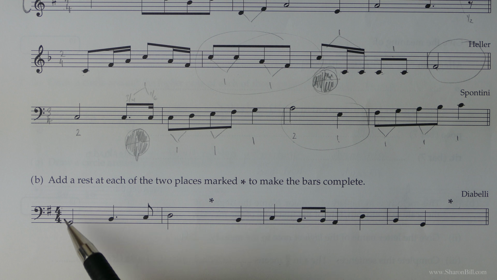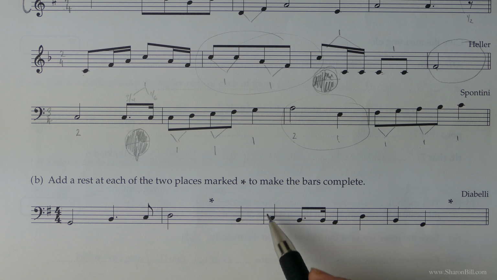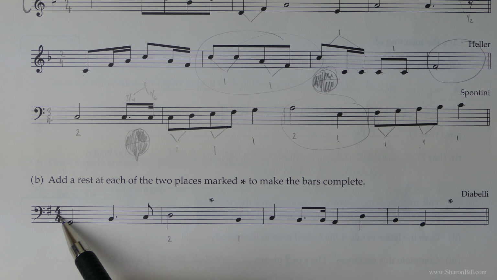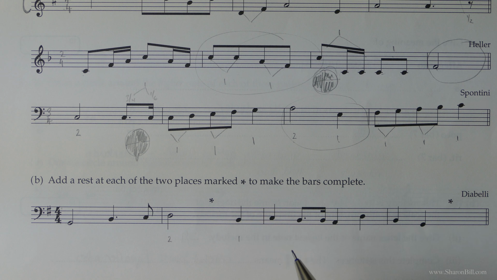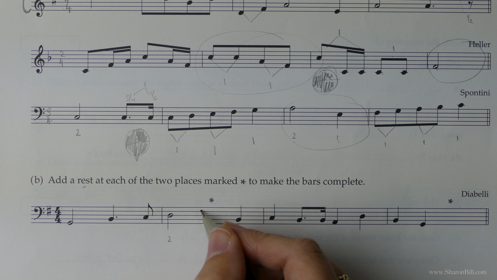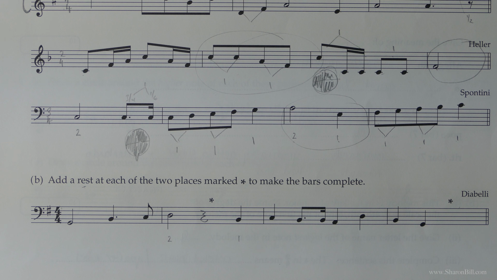There should be 4 beats in a bar. So let's see what we've got here. We've got 2 beats here, 1 beat here. So far we've got 3 beats. We're 1 beat missing from the 4. And so we need to add a rest to show 1 beat, and that's the crotchet rest.